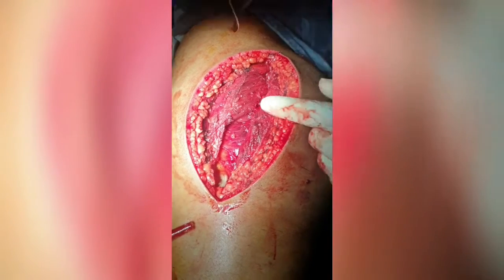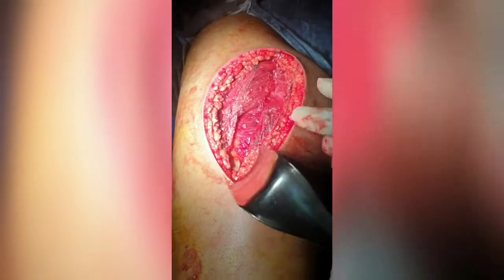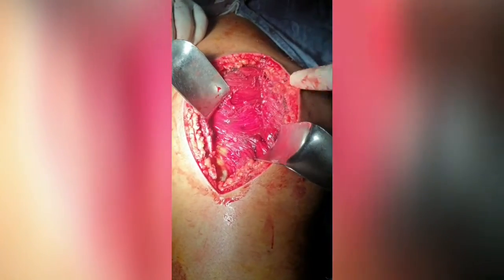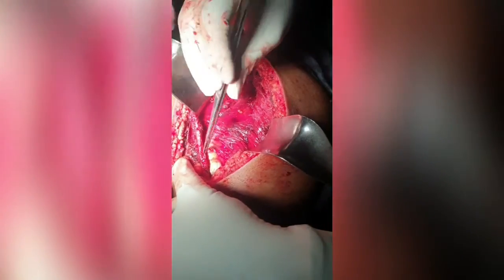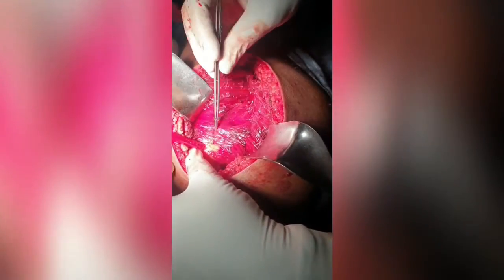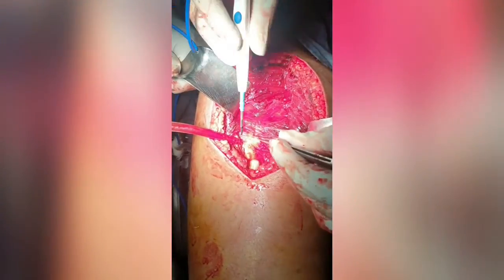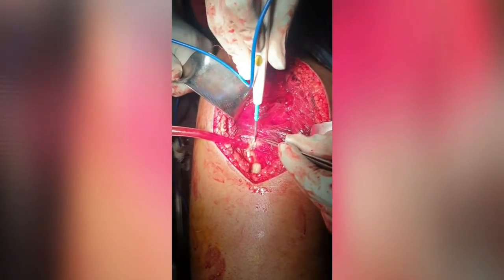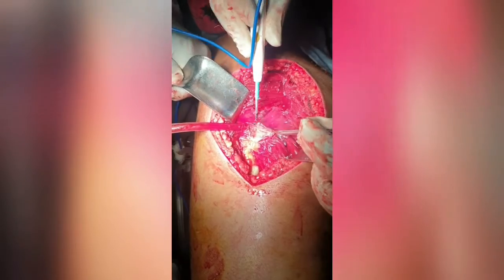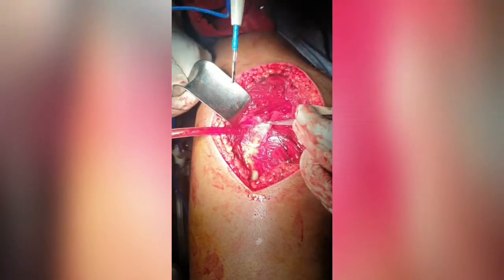So we have just divided the gluteus maximus into two halves. This is the anterior half, this is the posterior half, this is the tensor fascia lata, and this is the subgluteal bursa and fat. We will now remove the subgluteal bursa and fat to expose the short rotators of the hip.